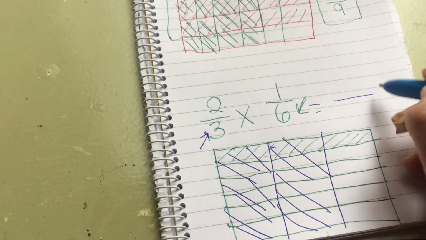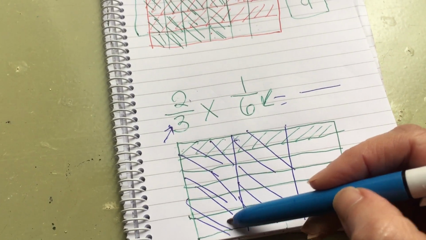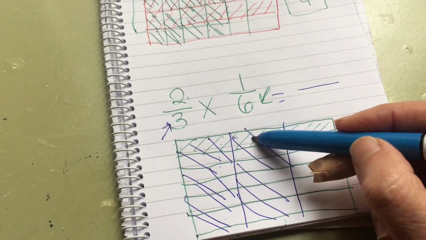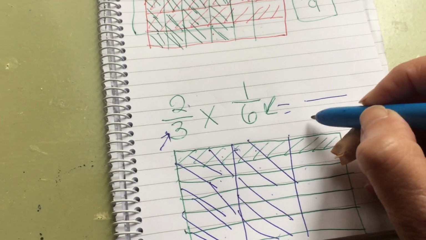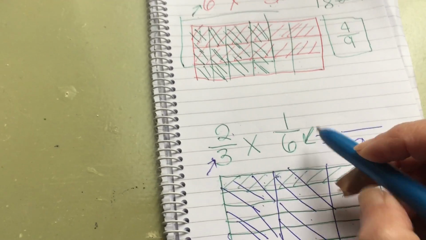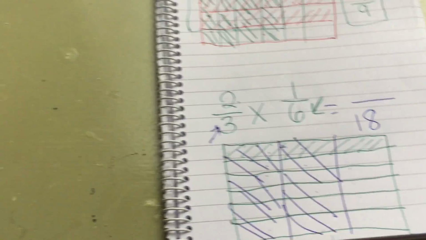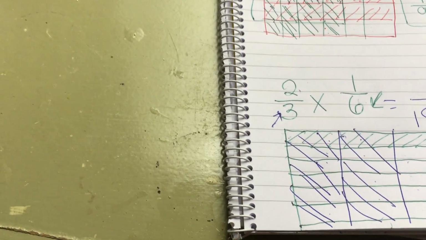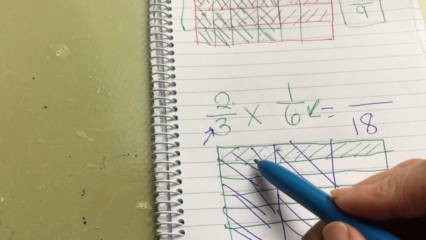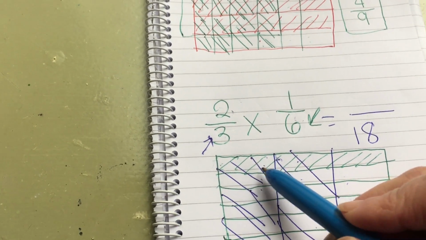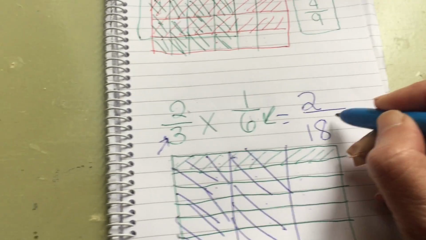So for my denominator, I can count all the parts, all the squares. 1, 2, 3, 4, 5, 6, 7, 8, 9, 10, 11, 12, 13, 14, 15, 16, 17, 18. And I know that 2 times 1 is 2, but how I can show it is I count the squares that are shaded both with blue and green, and it's only 2. Okay, so 2 out of 18.